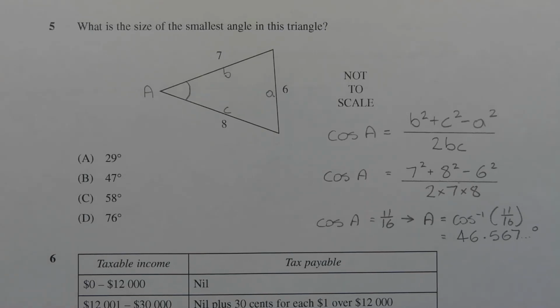The final step is to make A the subject by taking the inverse cos of the fraction 11 over 16. So angle A is equal to inverse cos, so that's cos to the power of negative 1, of 11 over 16, which equals 46.567 and so on degrees, which rounds to 47 degrees correct to the nearest degree. Therefore the answer is option B.